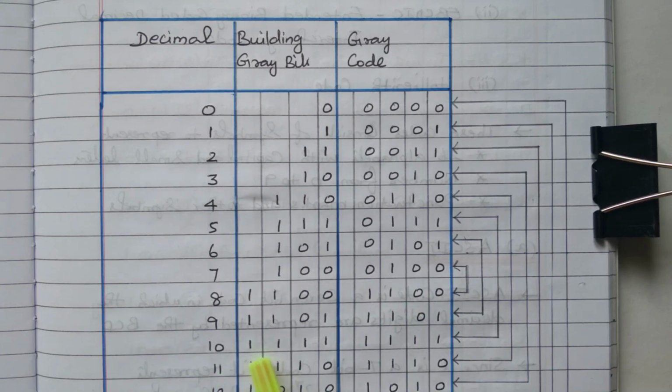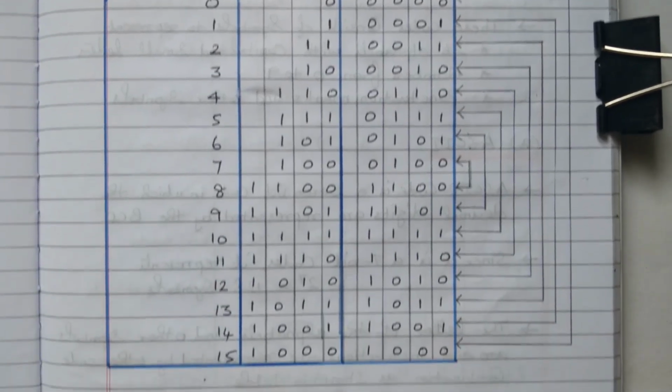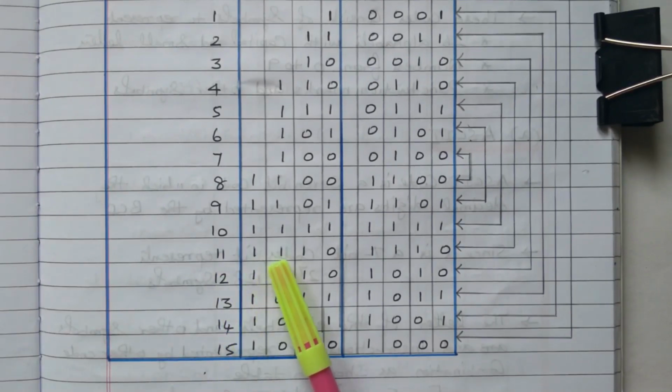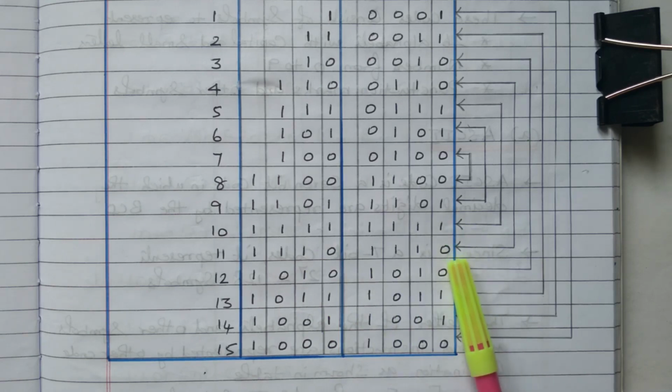The 10 means all are 1, right? All 1 1 1 1, only this 0 is changed to 1. Then we'll go to 11. 11 means 1 1 1 0, right? So only this 1 is changed to 0.